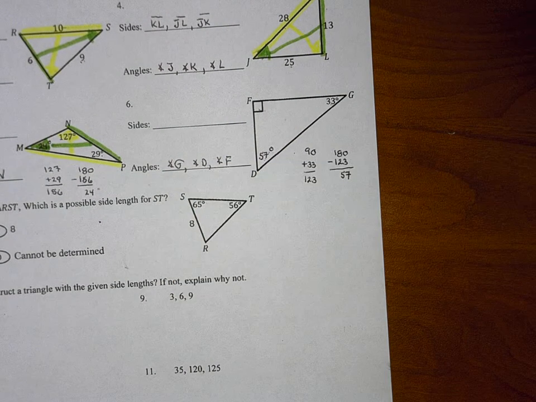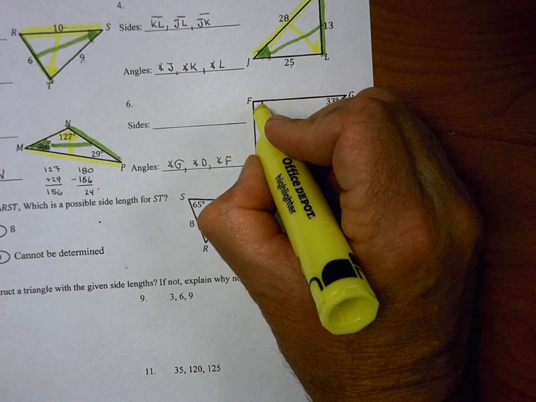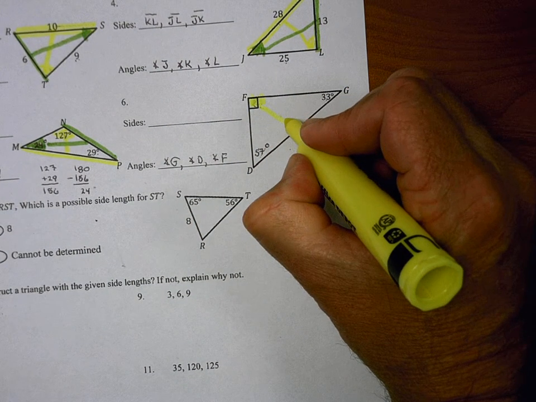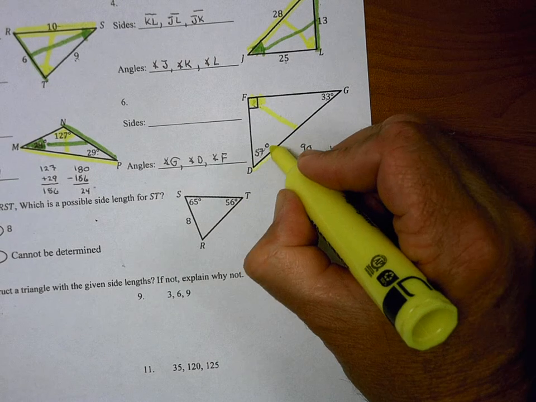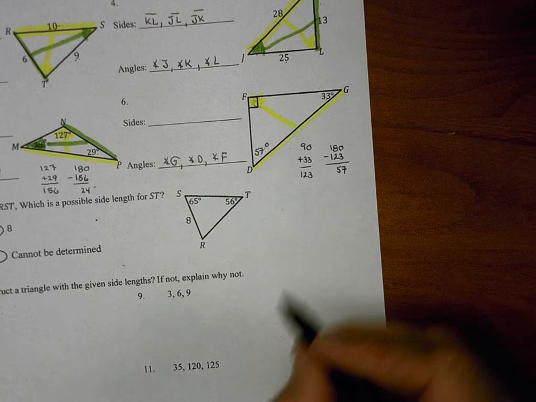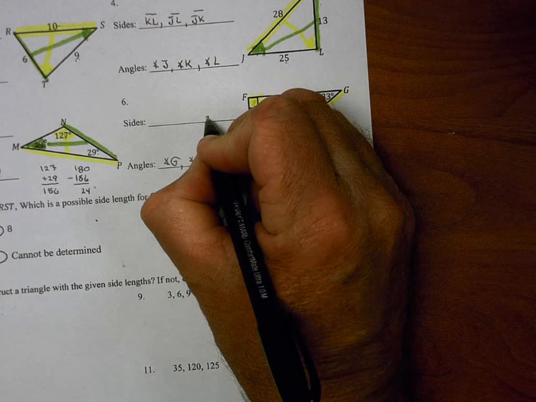Okay, so the 90 degrees is my largest angle, so that means the rule is follow that angle across the triangle, and that side that's across from it is going to be your largest side. So side GD is going to be my largest side.